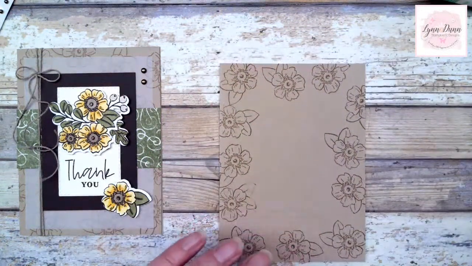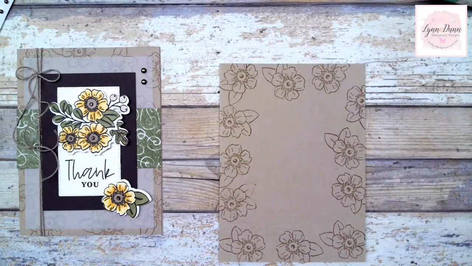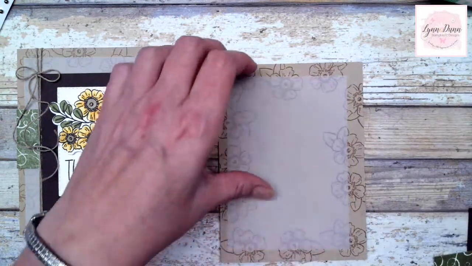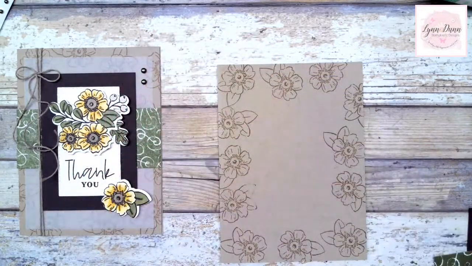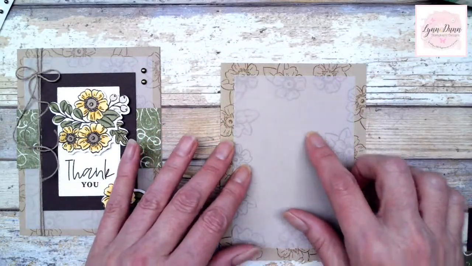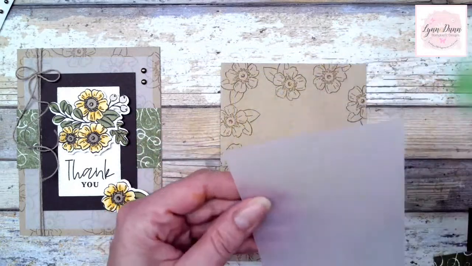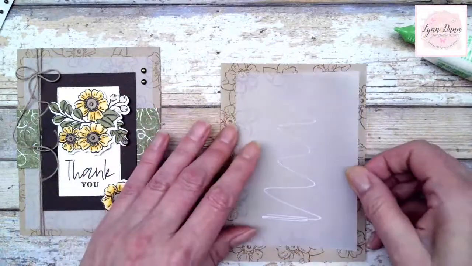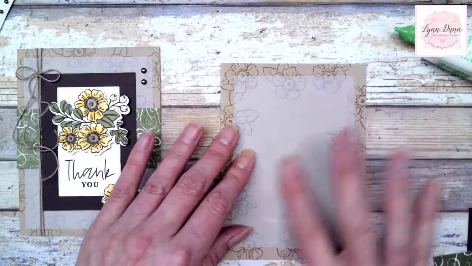Okay, so now we'll just add our pieces. So I have a couple different pieces here. Let me grab them. I have a piece of vellum. So this piece of vellum is 3.5 by 5. So that I'm putting right in the center here, just to kind of mute out the background a little bit. Otherwise, sometimes it gets too busy. So that just kind of helps mute it out.